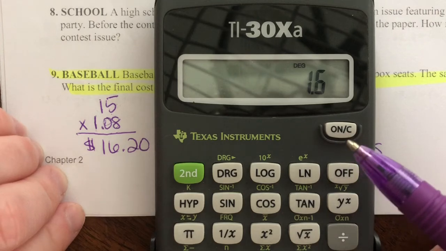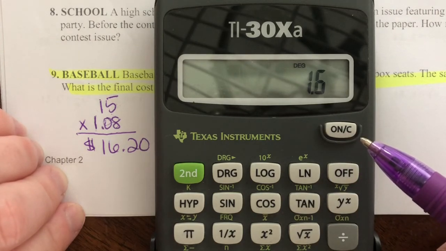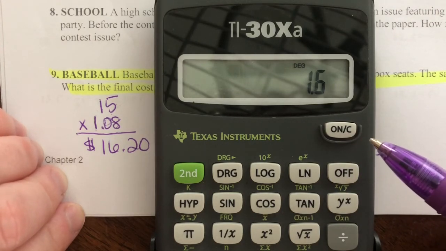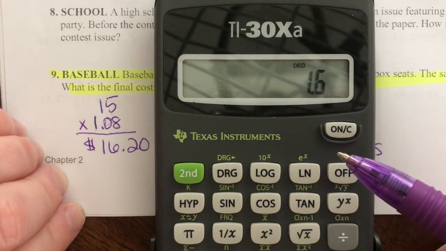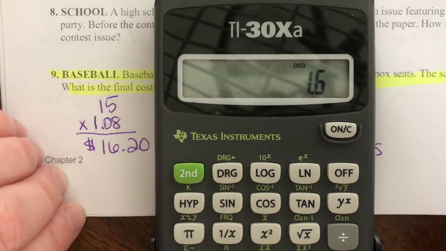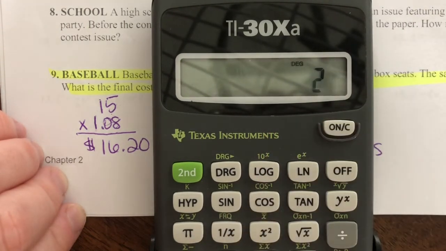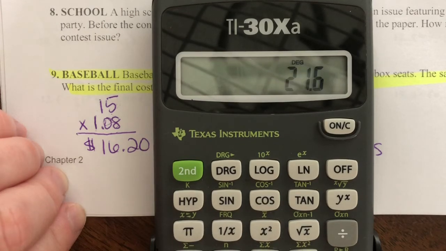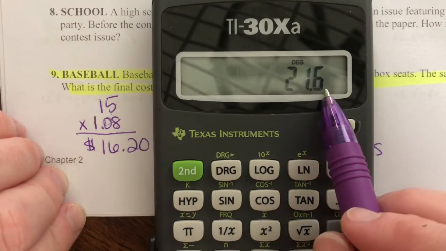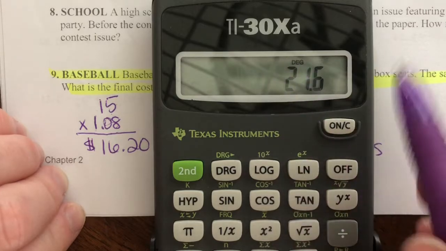So if I multiplied the $20 ticket times 0.08, the amount of sales tax would be $1.60. But I want to add that on to the price of the ticket and have it all together. So I'm going to multiply the $20 ticket times 1.08, and that adds the $1.60 on to the $20 ticket.